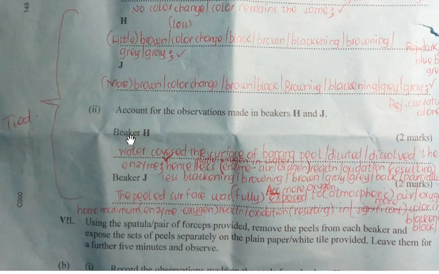Remember, the H had distilled water. So we are saying this water diluted the banana peel and therefore dissolved the enzyme, hence less enzyme oxygen reaction, resulting in less browning.